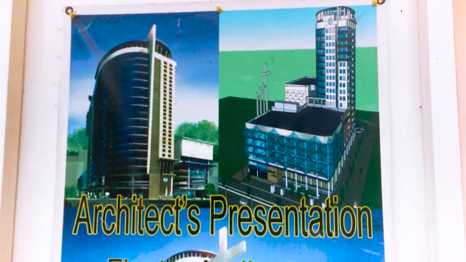I am Vincent Pinpin. I was asked by the administration, Father Joel and Father Gabby, to help out in designing the interiors of the Chapel of the Assumption.